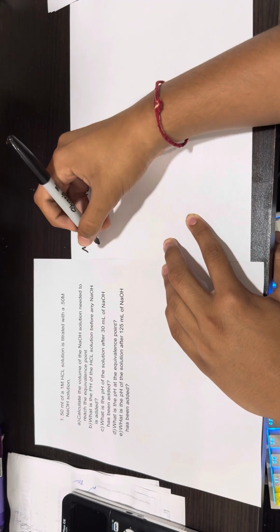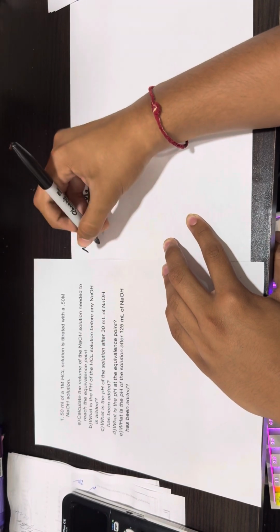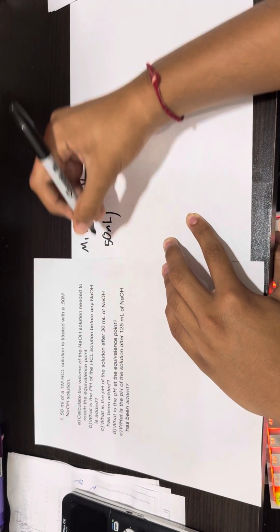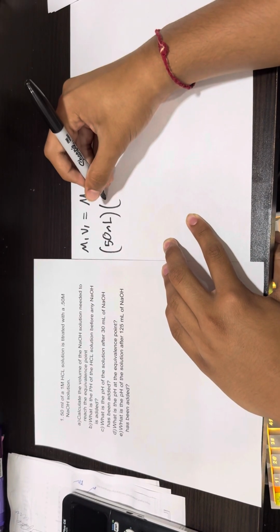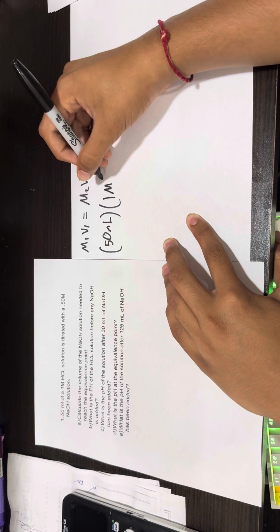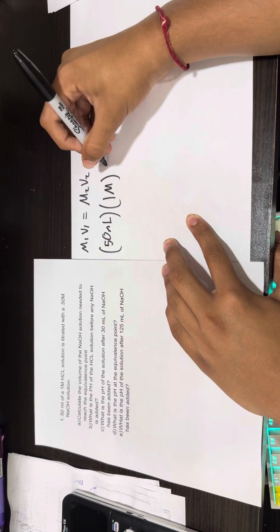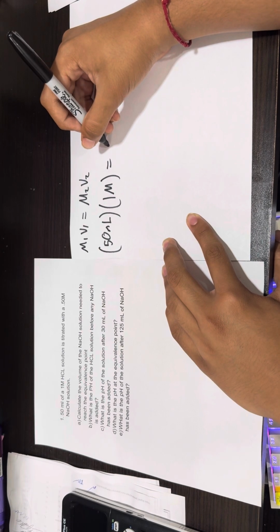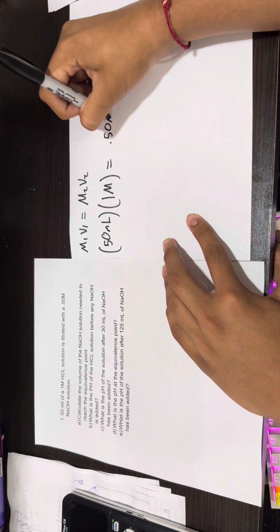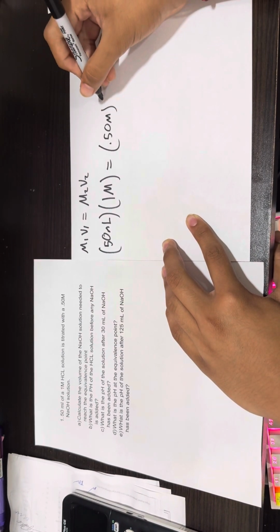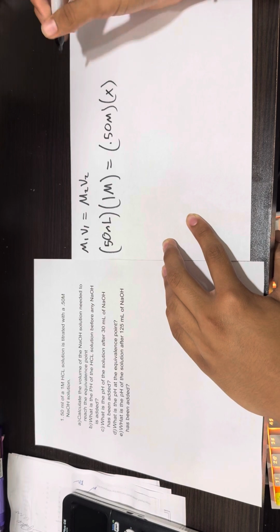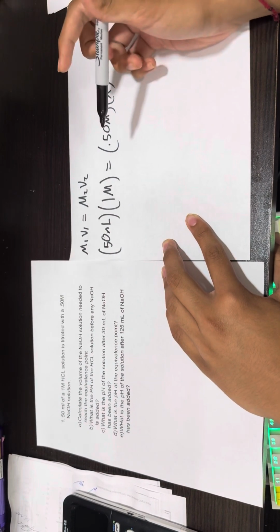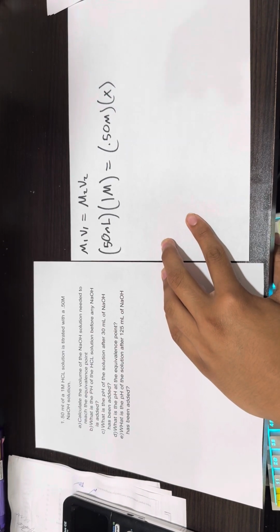So we are told that we have 50 milliliters of HCl, and we are told that we have a 1 molar solution of HCl. And we are told that we have a 0.5 molar solution of NaOH, but we do not know what the volume of NaOH is, and that's what we're trying to find. So we just basically have to solve for x.